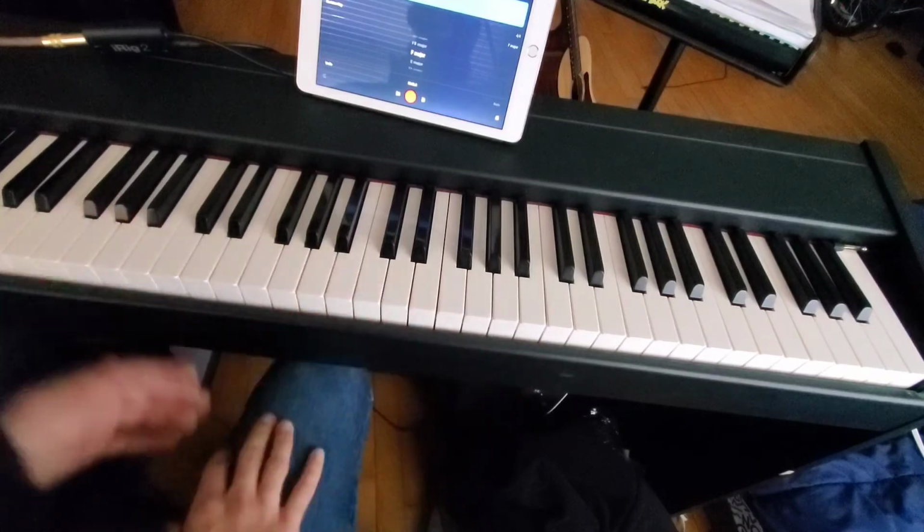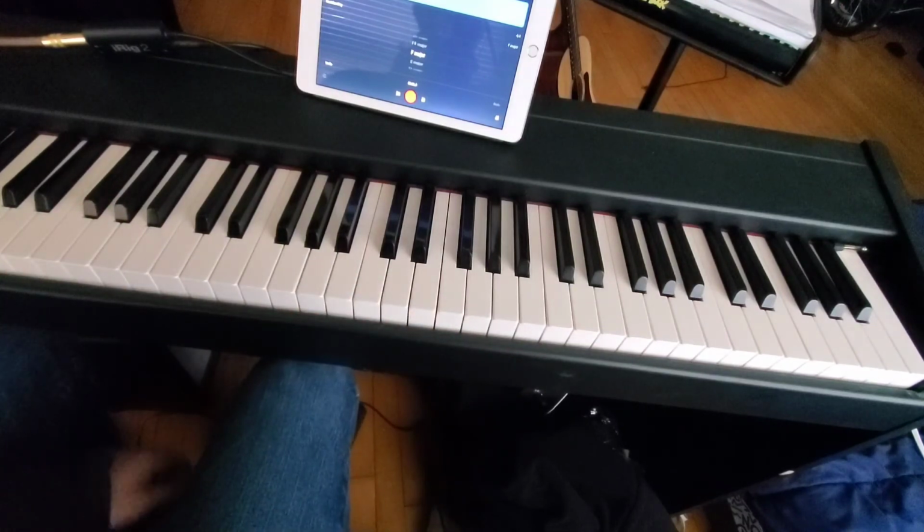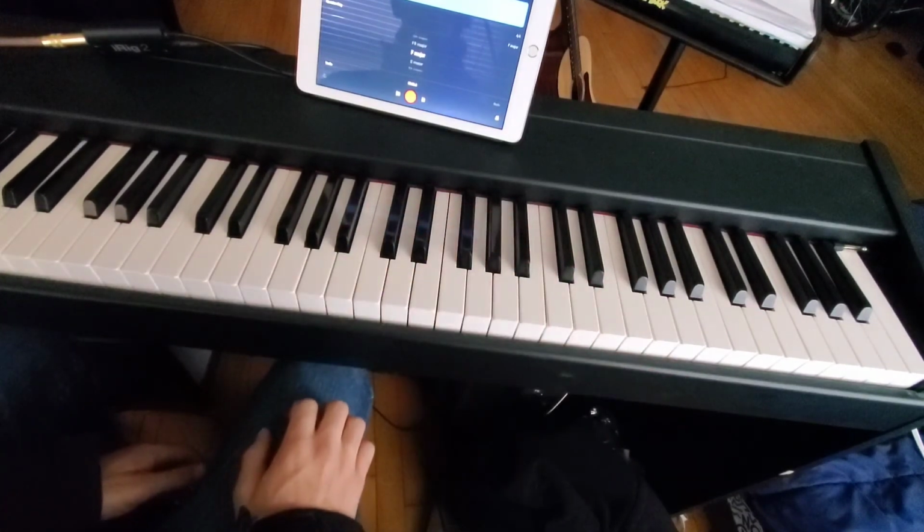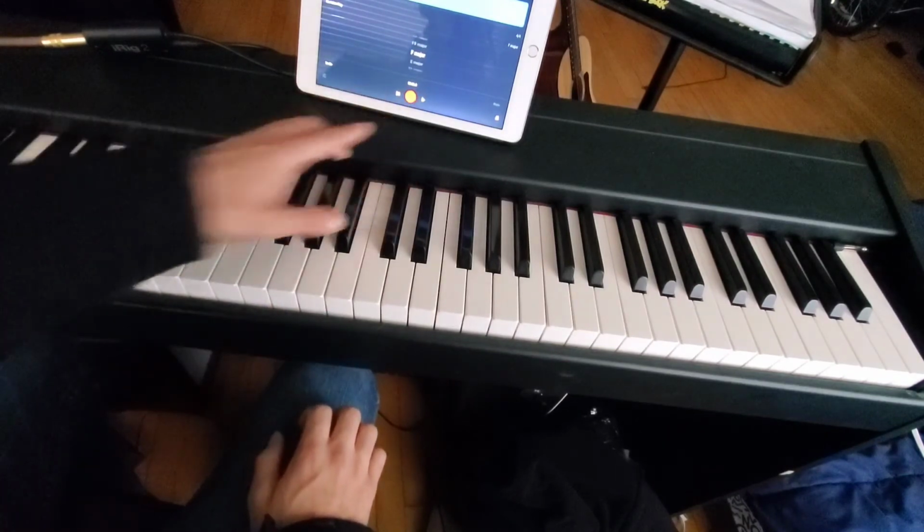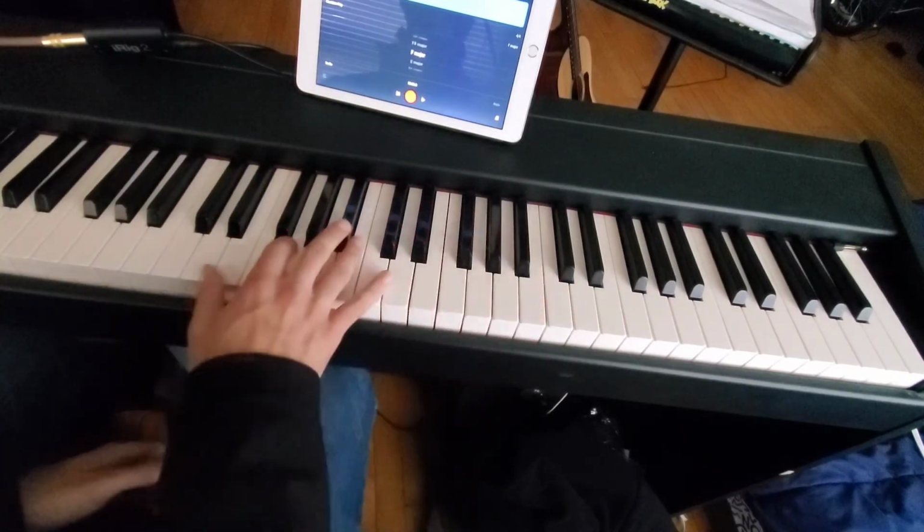You know, so I'm just using partial fragments of stuff that I know, and sometimes I'm using the scale, sometimes I'm going up the arpeggios like we talked about.